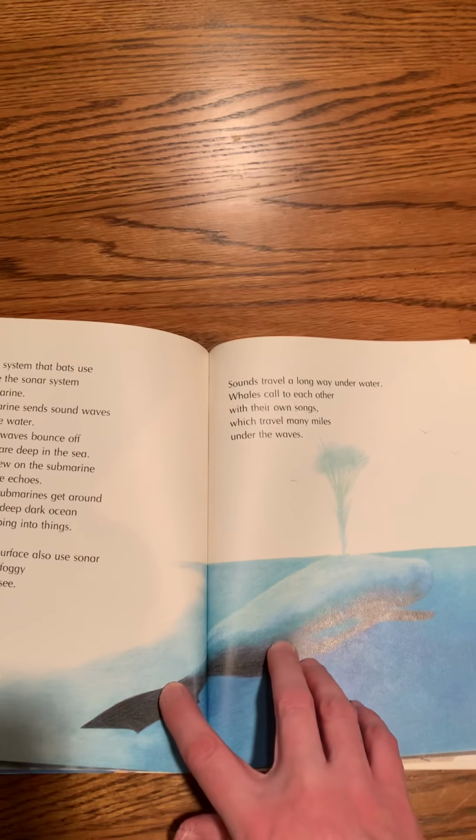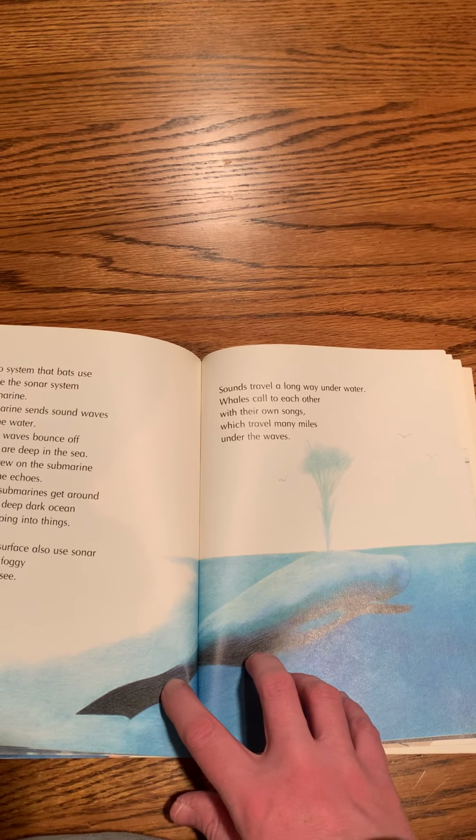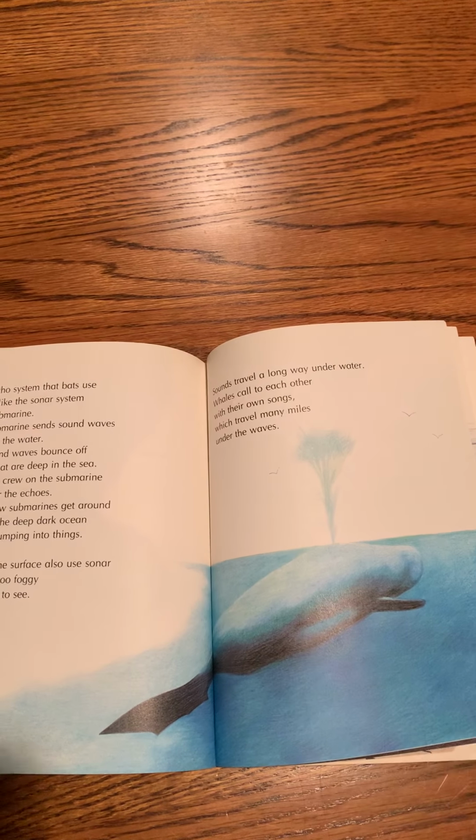Look at this guy. Sounds travel a long way underwater. Whales call to each other with their own songs which travel many miles under the waves. So sound waves can even travel underwater.